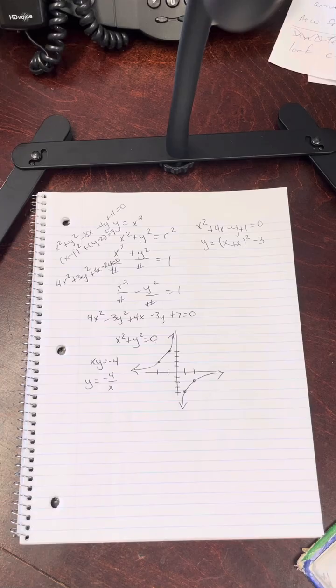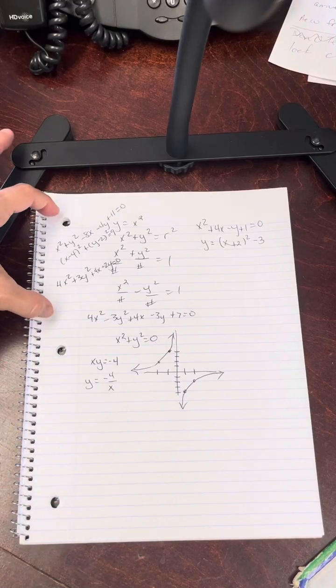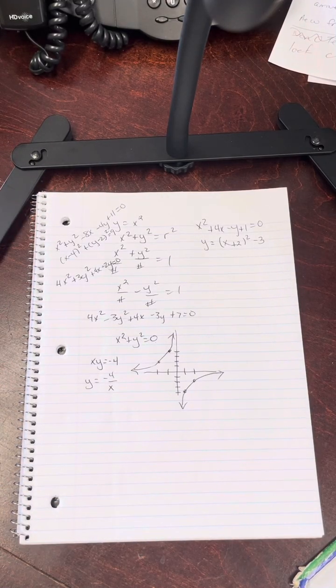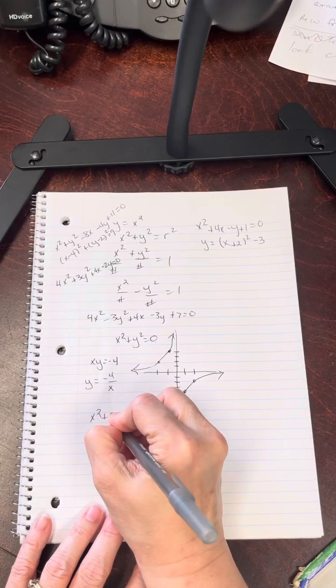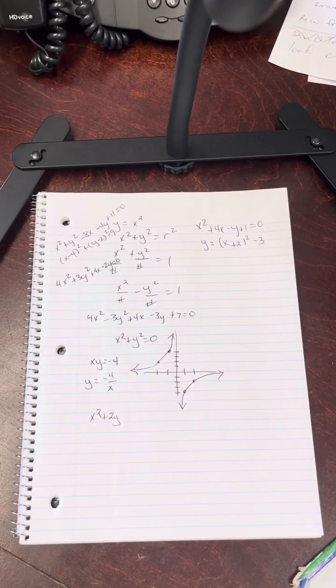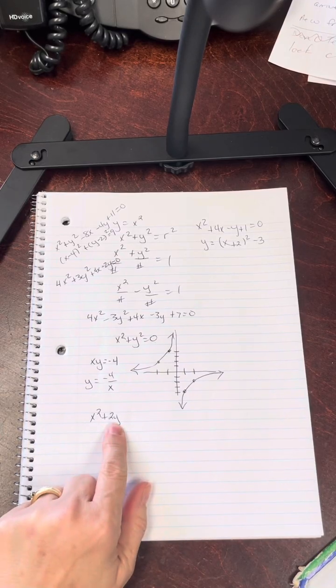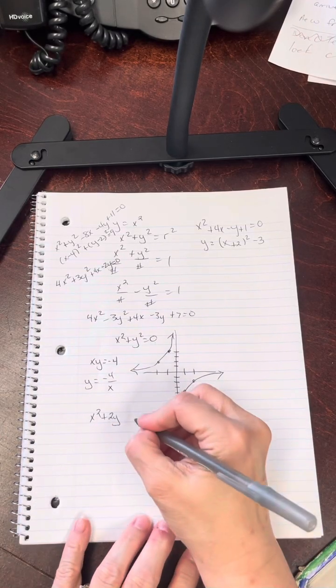Then in example 2, they completely change gears and they say identify what the given equations are based on the review that you just did. So in A, they give me an x squared and a 2y and some other numbers. And they say, what kind of a conic is that? Well, I have a plain y and an x that's squared. That's a parabola.